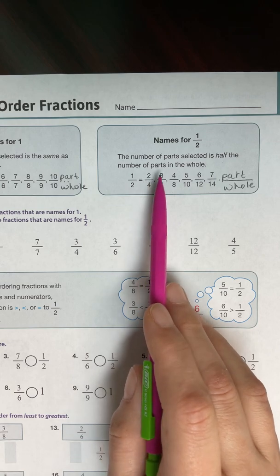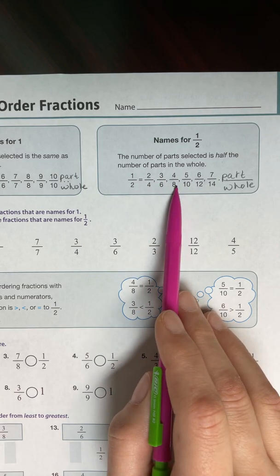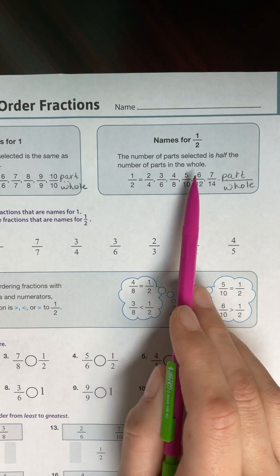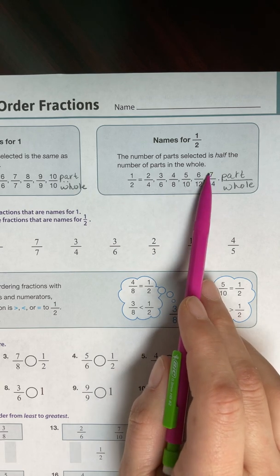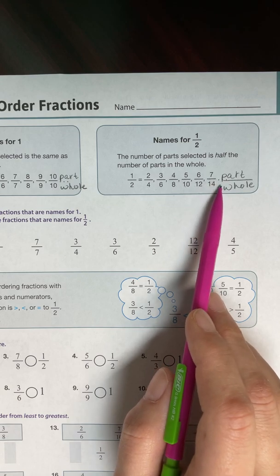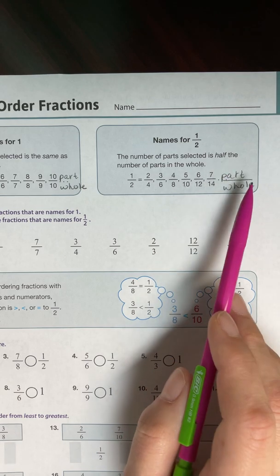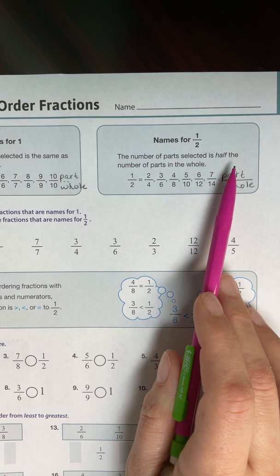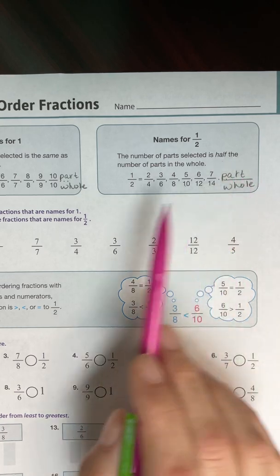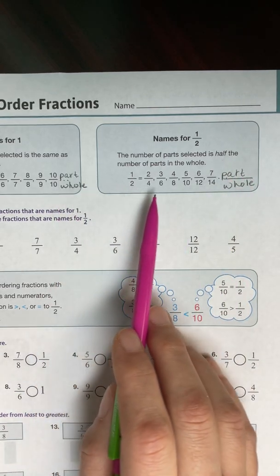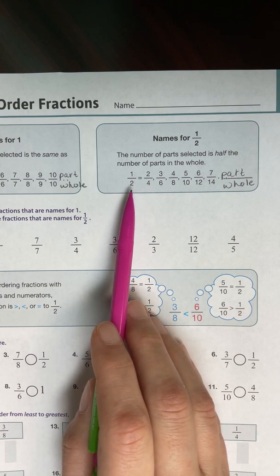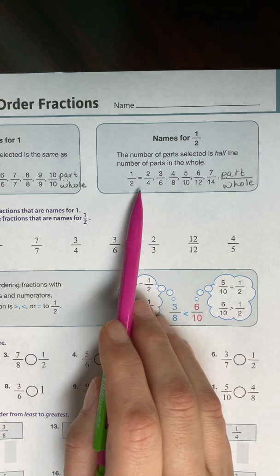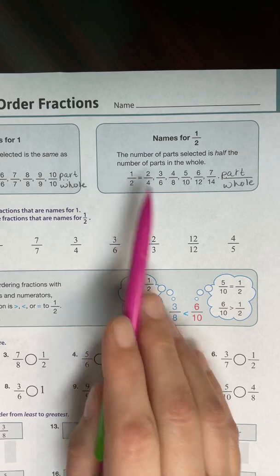Half of 6 would be 3. Half of 8 would be 4. Half of 10 would be 5. Half of 12 would be 6. Half of 14 would be 7. And we could keep going: half of 16 is 8, half of 18 is 9, half of 20 is 10. And we could go on and on making fractions that are equal to 1/2. Remember, most of the time we are reducing these fractions down to a half.